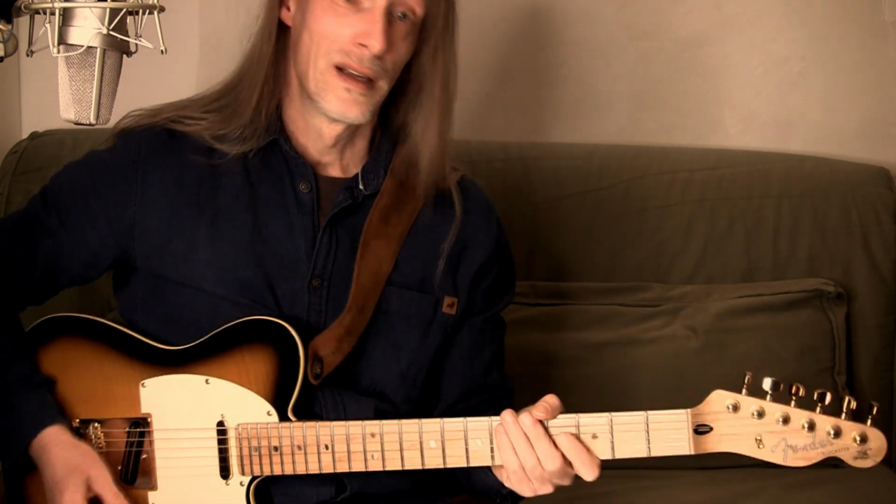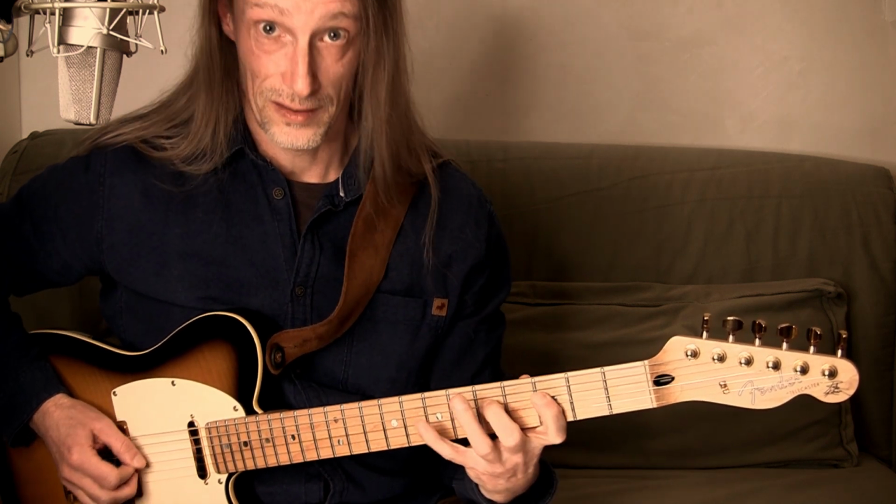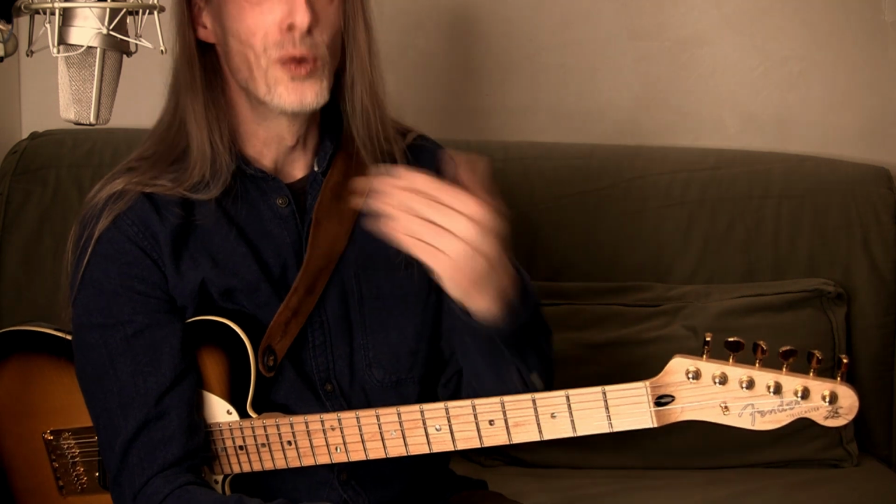We have the notes C, D, E, F, G, A, B. Each of the notes I just played of the C Ionian scale, of the C major scale, can be a root of a new scale and a root of a chord. On the whole, we then get 7 different chords.